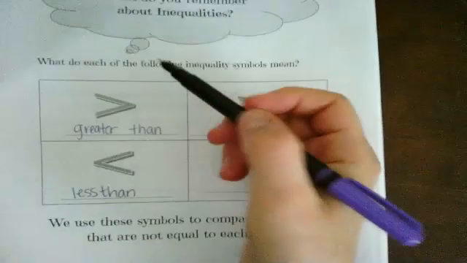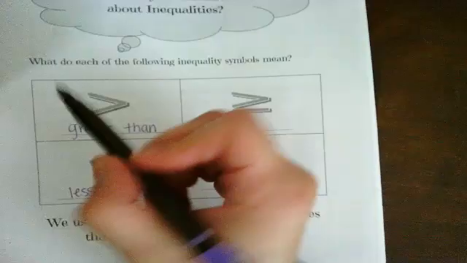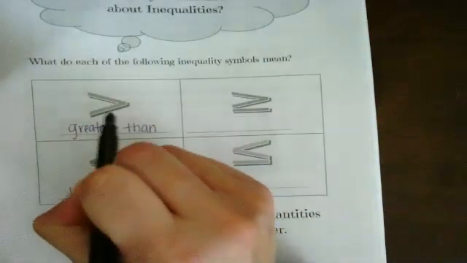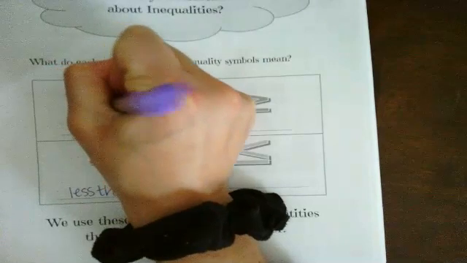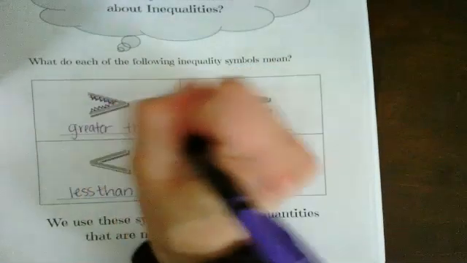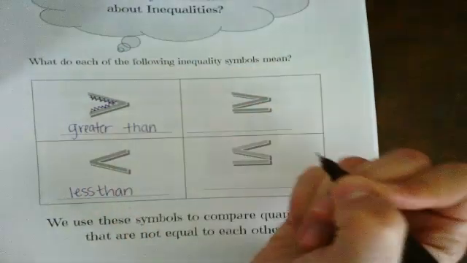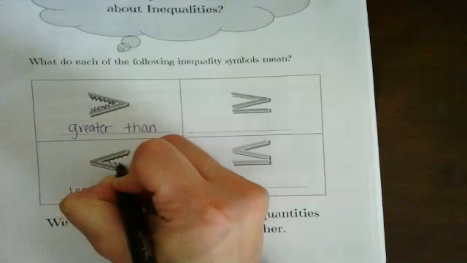Okay, now up until now, which is how we're going to practice today actually, you guys have compared two numbers and your teachers probably have told you that the alligator eats the bigger one, right? So if I put a 10 over here and a 2 over here, 10 is greater than 2, it wants to eat the bigger one. Same thing goes for this guy.